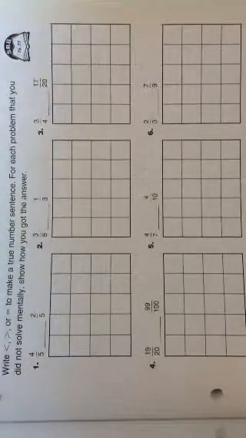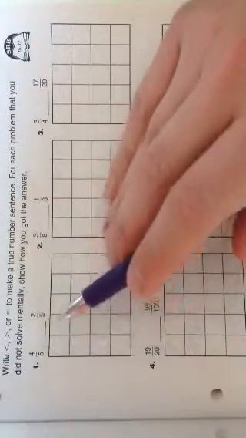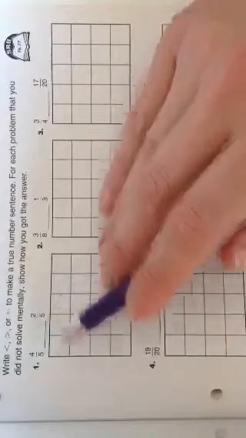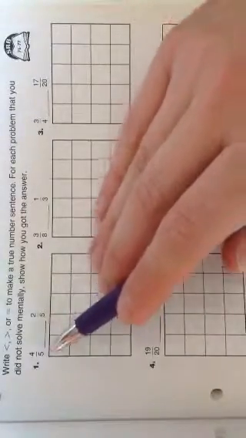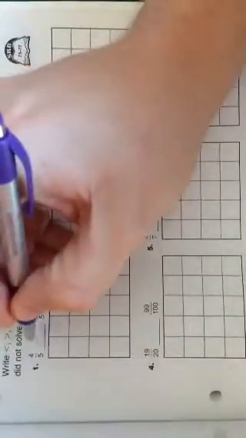The first 6 problems were comparing fractions, so what we need to have is a common denominator. Here we have it. We're comparing apples to apples. We have fifths and fifths, so it's really easy. We just look at what number is bigger in the numerator. Here 4 is bigger than 2, so 4 fifths is greater than 2 fifths.